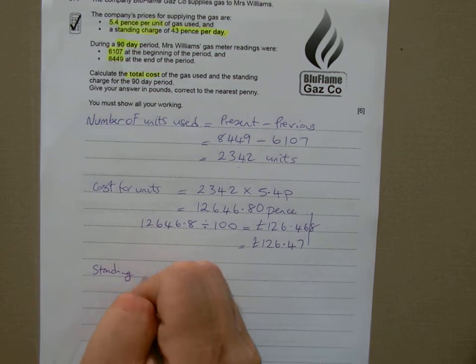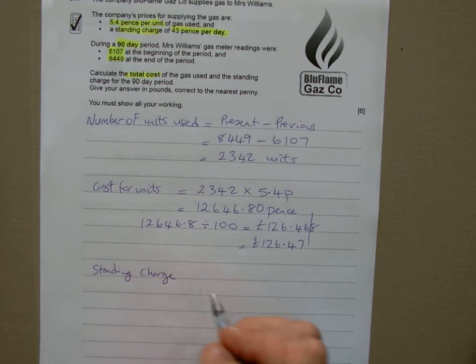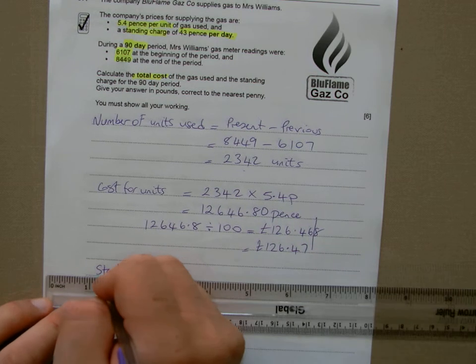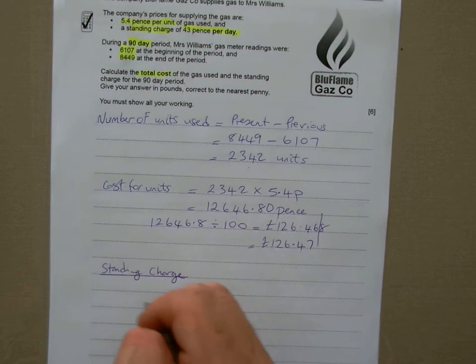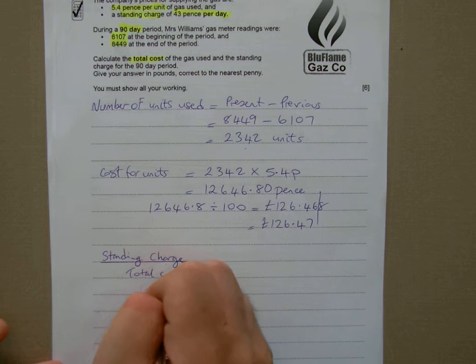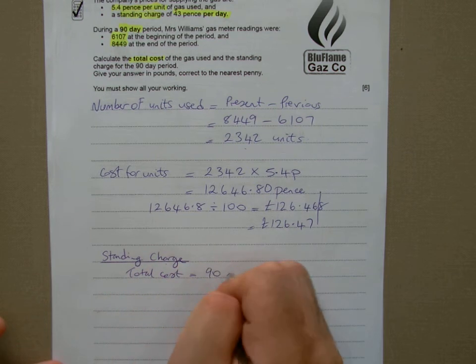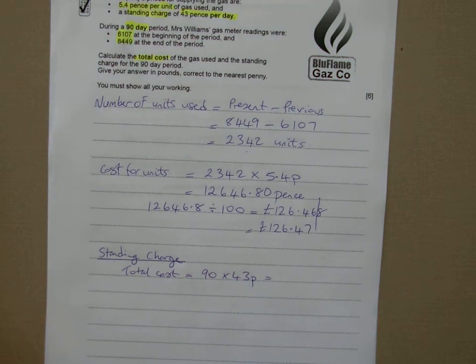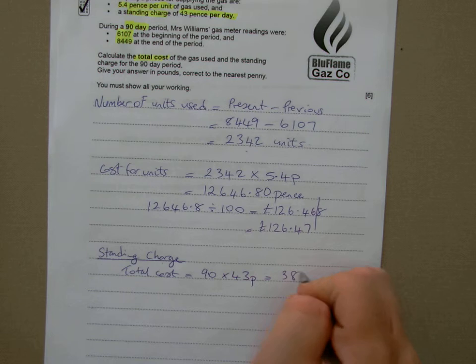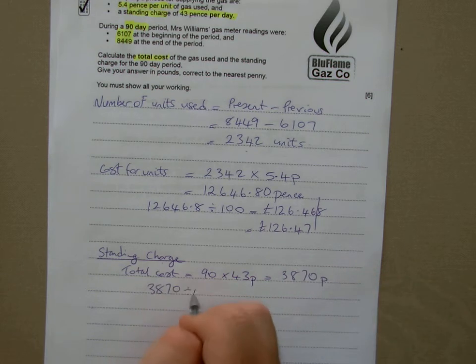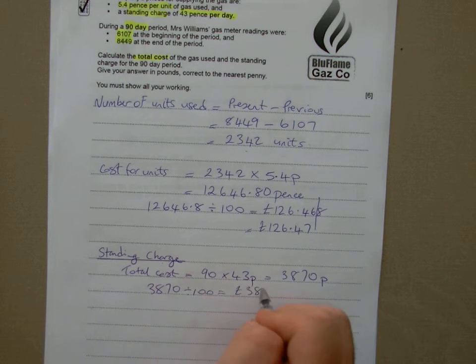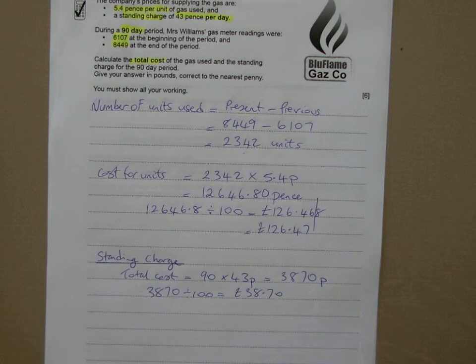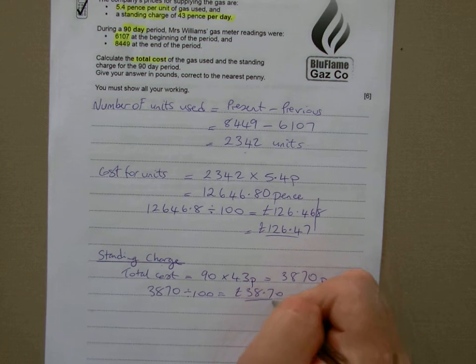And then of course we focus on the standing charge. With the standing charge, it is priced at 43 pence per day. Because there's 90 days, the total cost will be 90 days times 43 pence. So again on my calculator, that comes out to be 3,870 pence, don't forget. So then we'll divide that by 100. So we get £38.70.